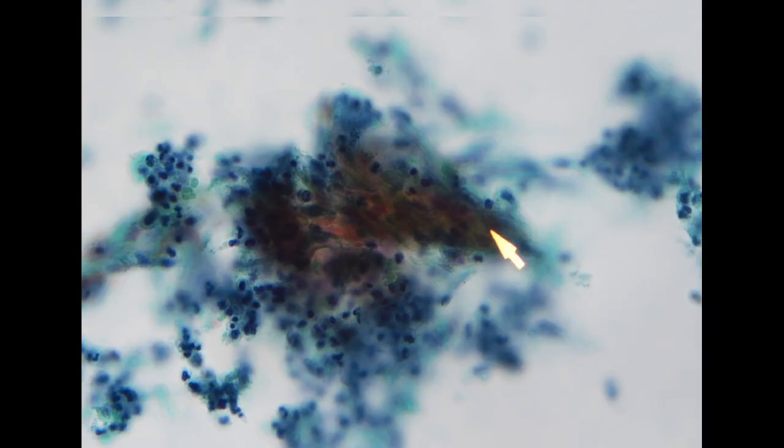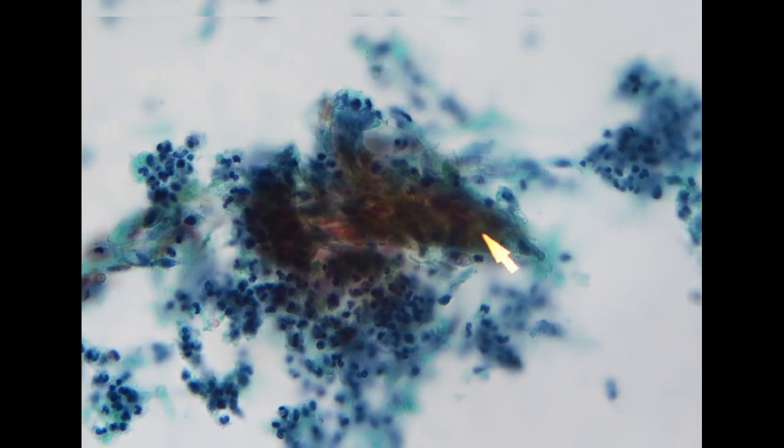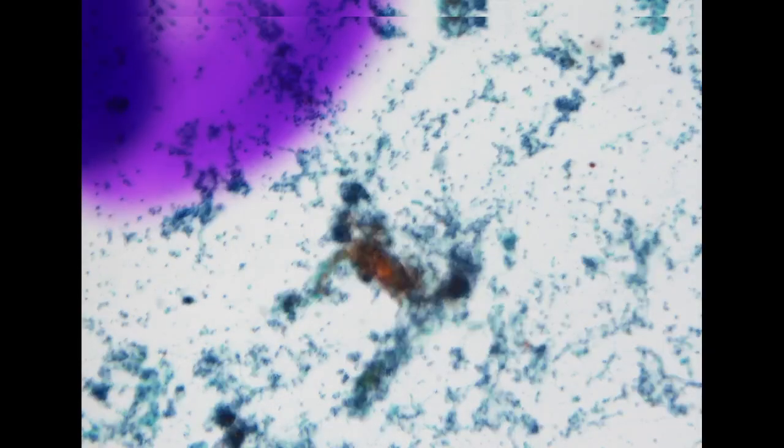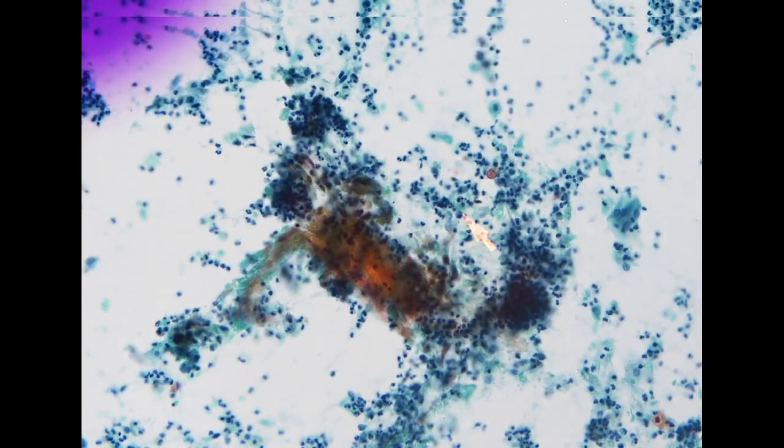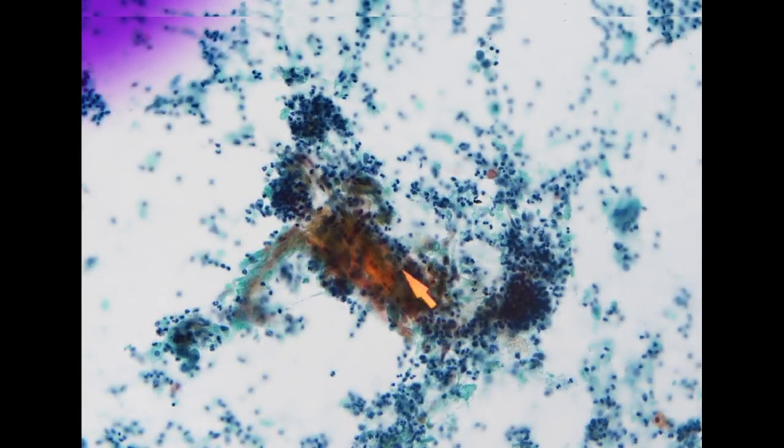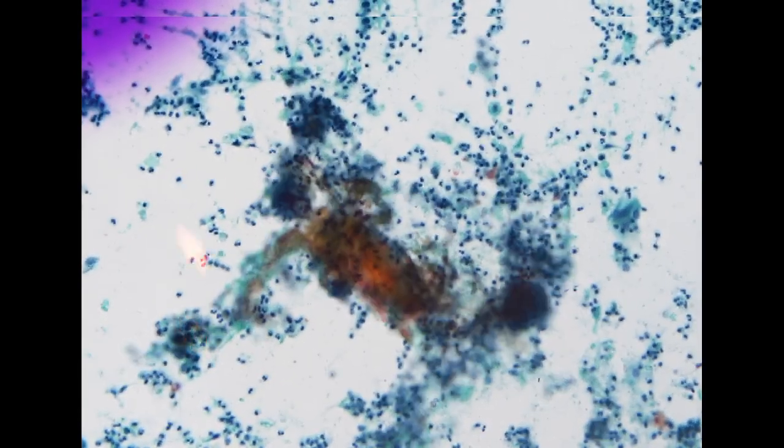And here you see more preserved nuclei with hyperchromasia and high NC ratio. So these are all cancer cells. These are tumor necrosis with necrotic keratin debris.